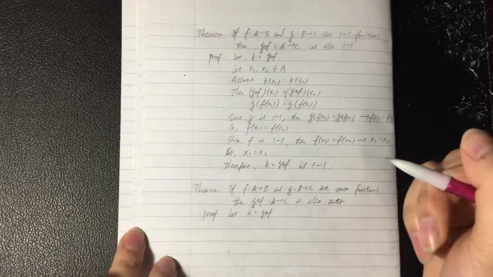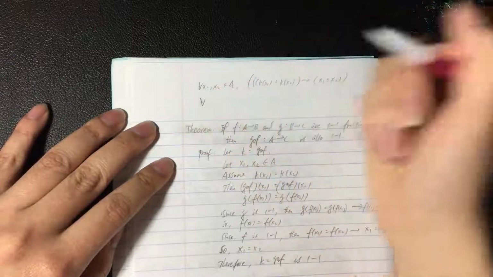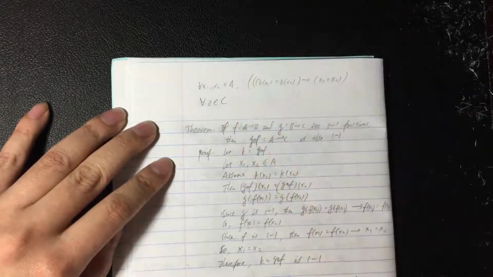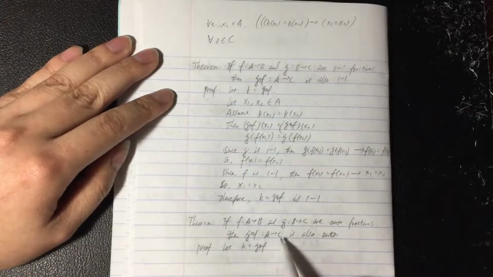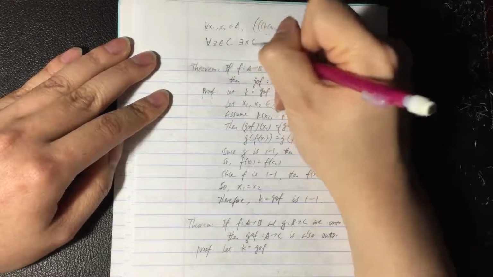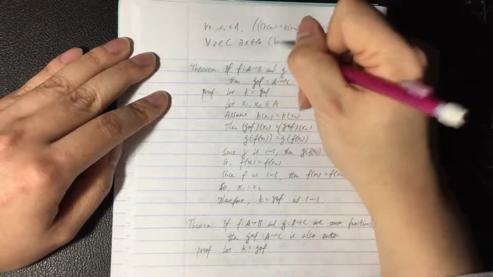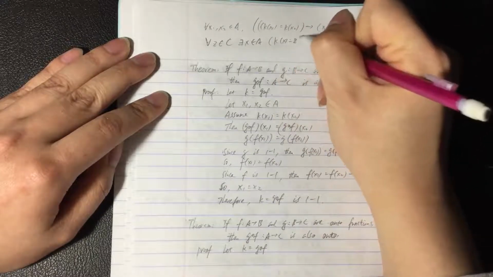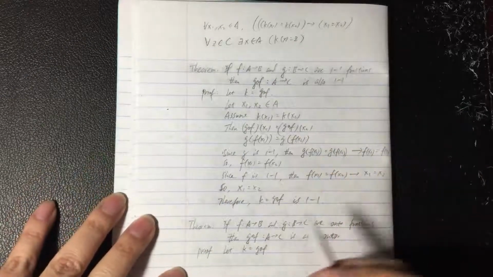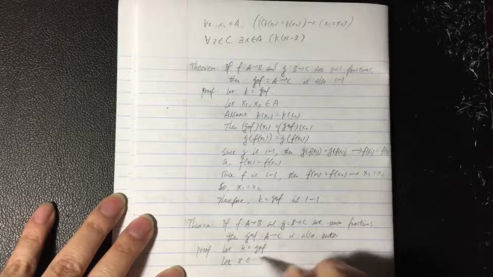If I want to prove it using the definition of onto function, I want to show that for all z belonging to C, there is an x in A such that k of x equal to z. So that's what I want to prove. So let z belong to C.